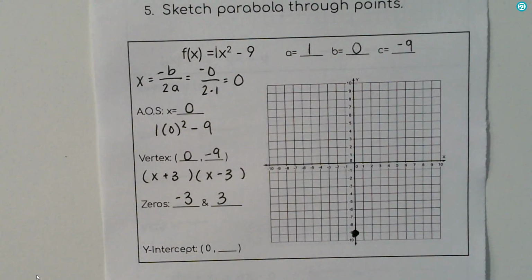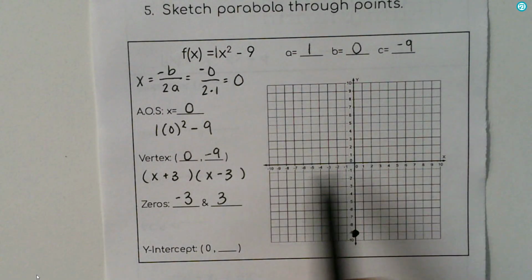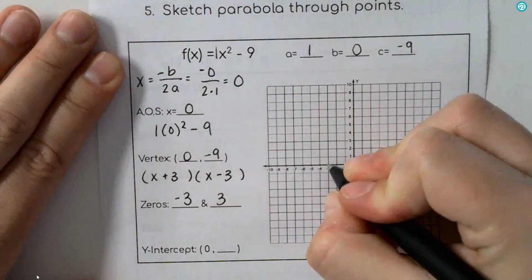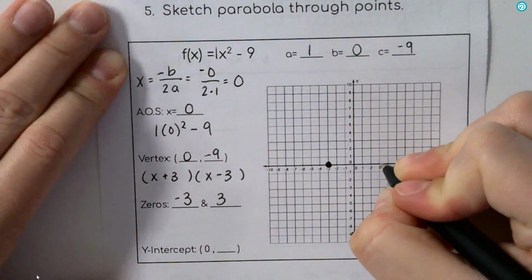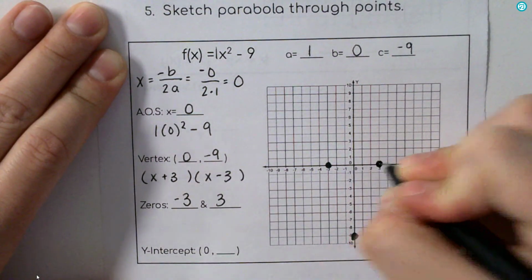Then we can go ahead and graph those. So we're going to come on our x-axis. We're going to put a point at negative 3. We're going to put a point at positive 3. And those are our zeros.